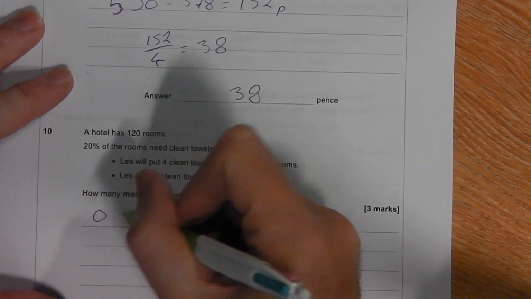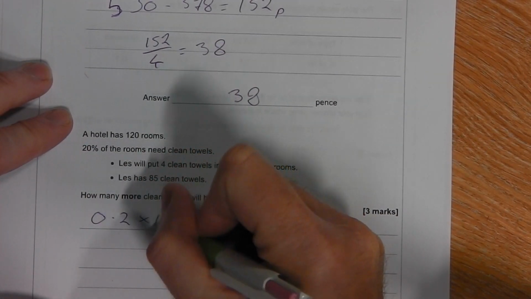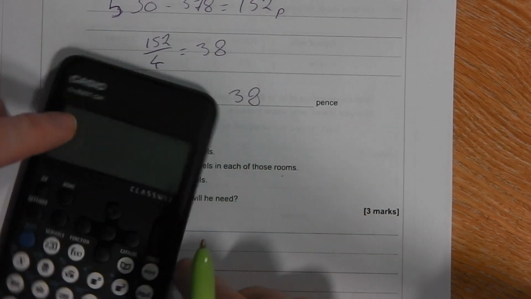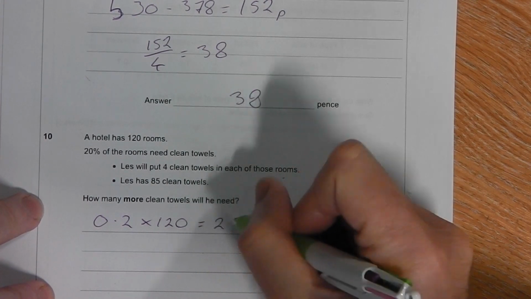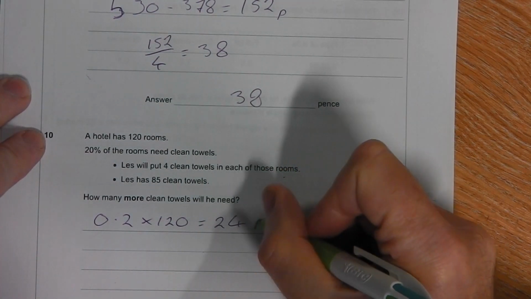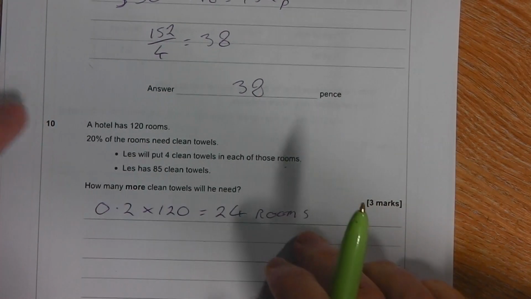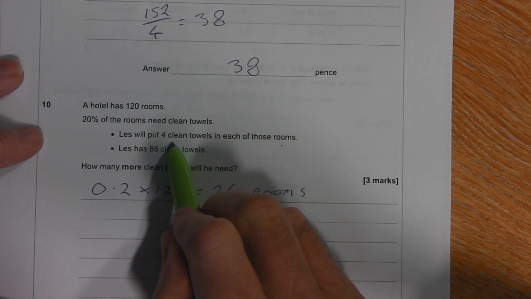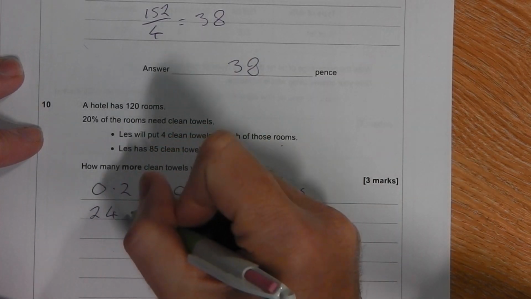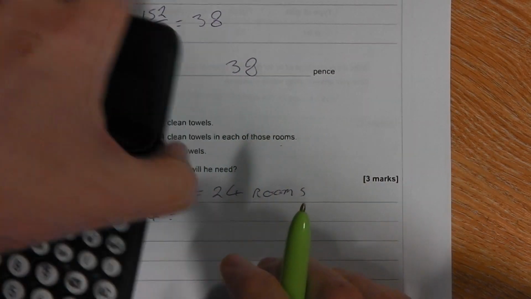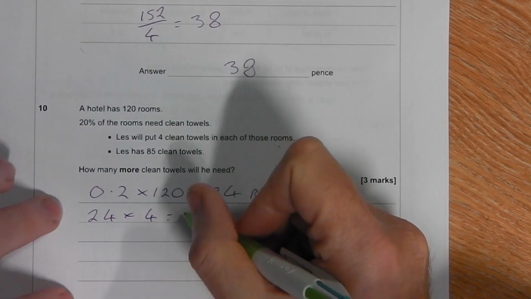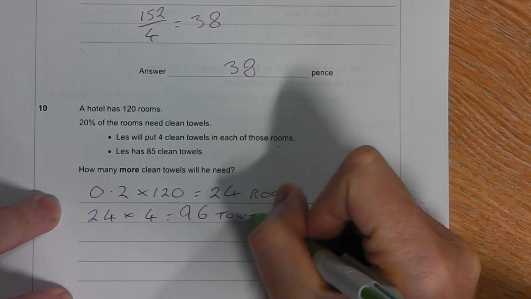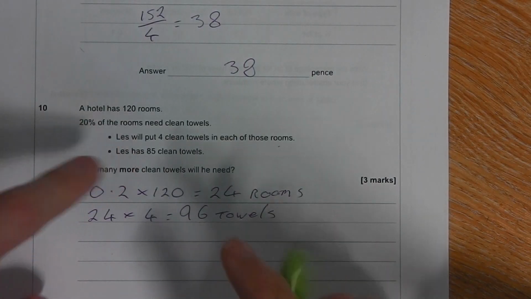Or we could do, well, 20% as a decimal is 0.2 times 120. Let's show that on there. So 0.2 times 120, and that gives us 24. So 24 rooms need towels. You don't need to write that, it's part of the explanation. So we need 4 in each of those rooms. So 24 times 4. So again, I've got my answer still up there, so I'm just going to multiply that by 4. I get 96. So that means I need 96 towels, and I already have 85.